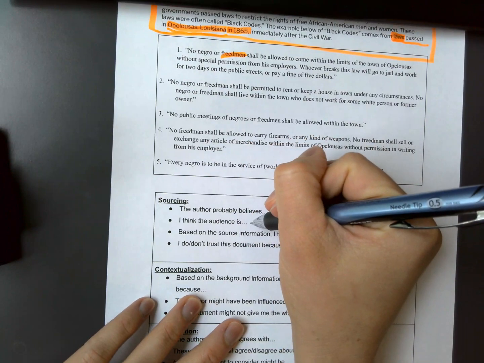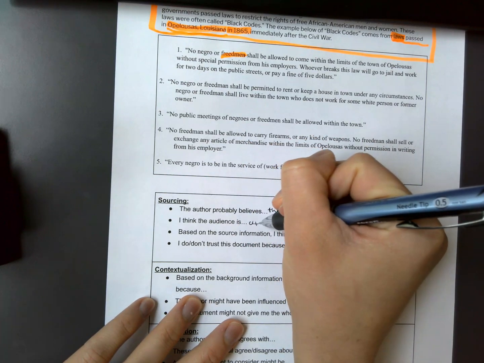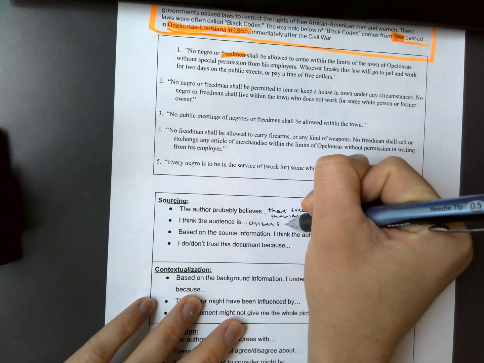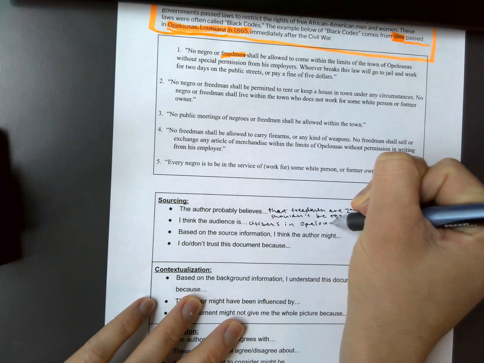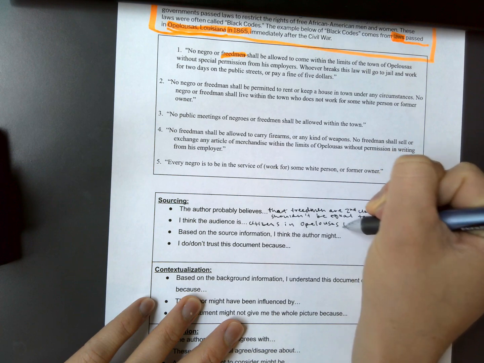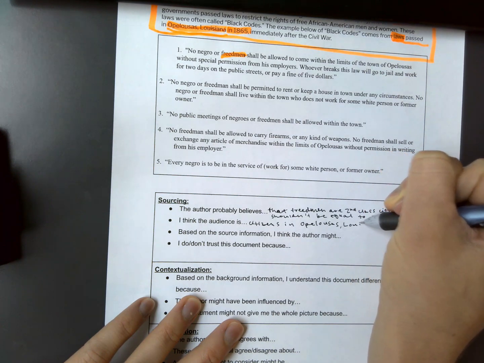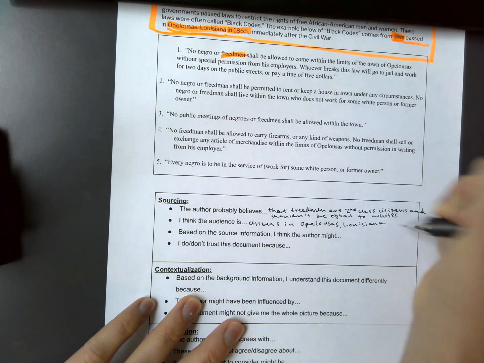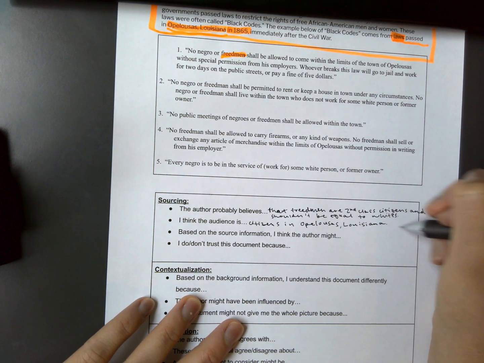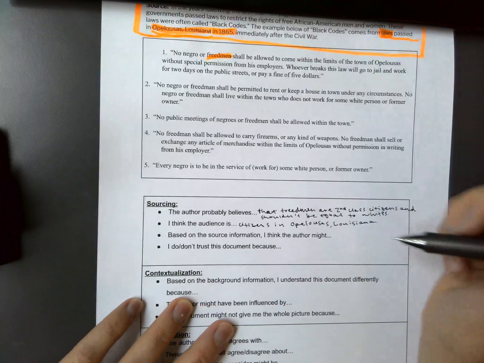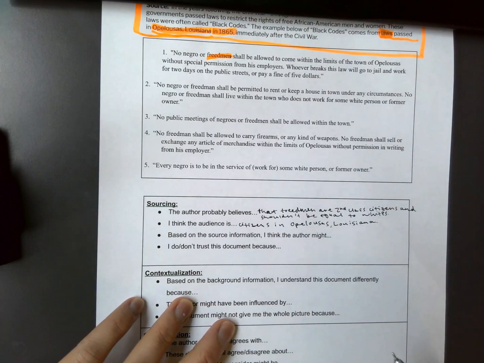I think the audience is citizens in Opelousas, Louisiana. Probably specifically Black citizens, but all citizens, okay?